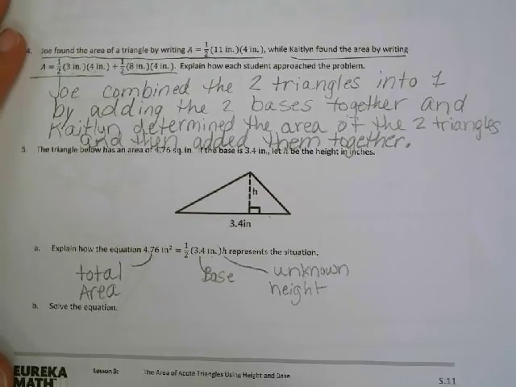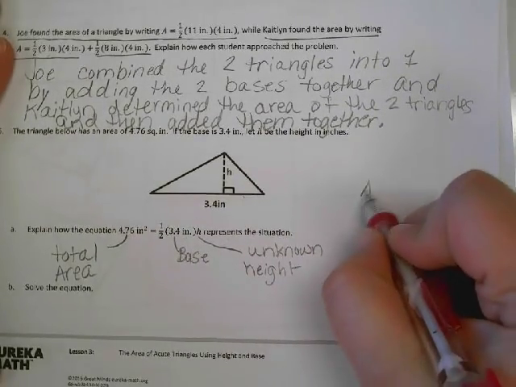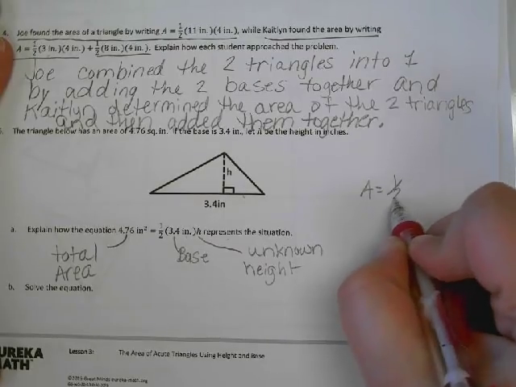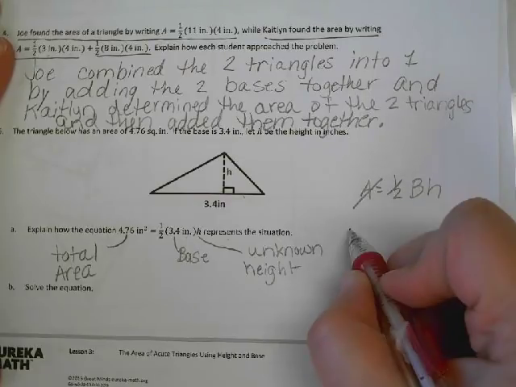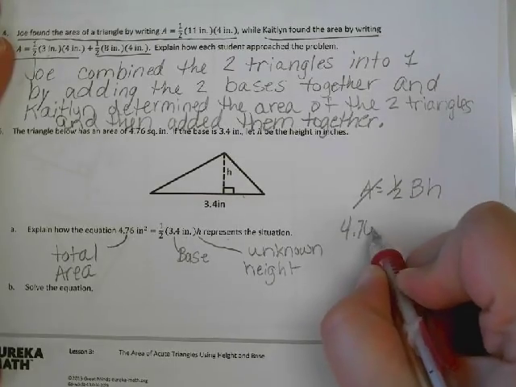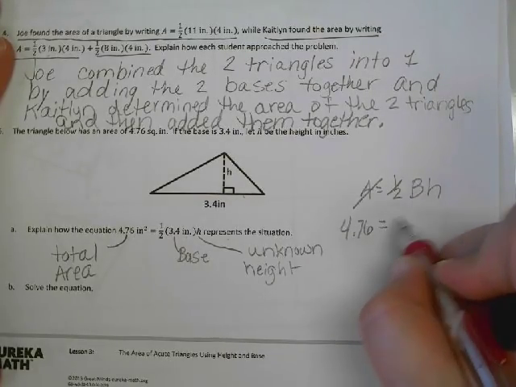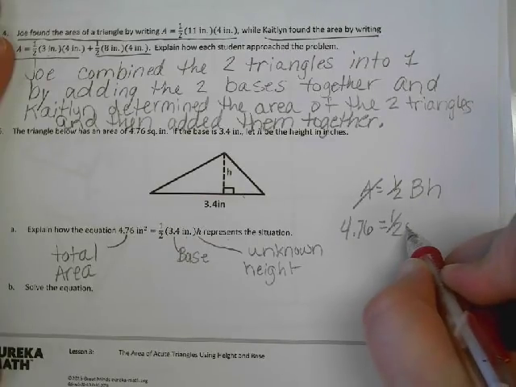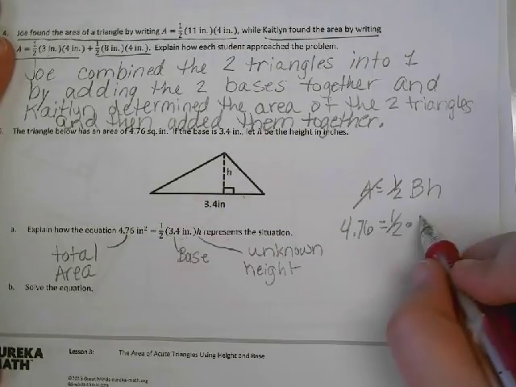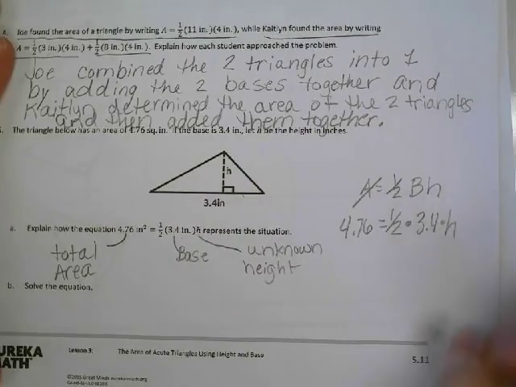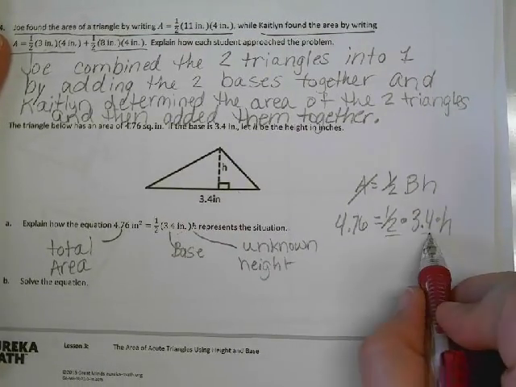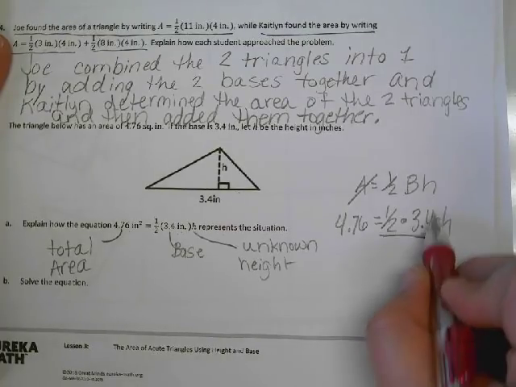And now they want us to solve it. So if you remember, we use area equals 1/2 base times height. We're going to cross out area and replace that with 4.76. Keep my 1/2. My base is going to be 3.4. And then I keep my h. The first thing I'm going to need to do is put these 2 together.